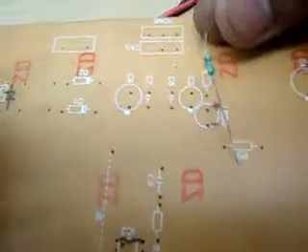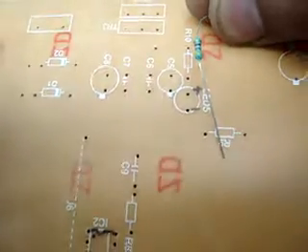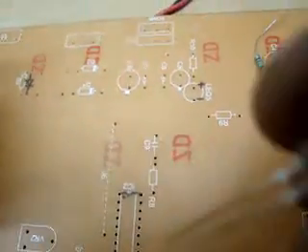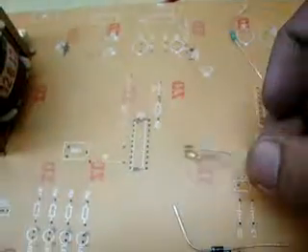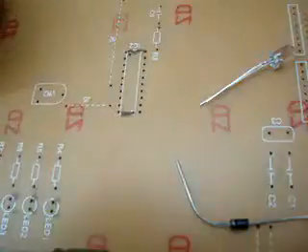After that we use a resistor R10, which is 470 ohm. The value of R10 is 470 ohm, and across it we use an LED, light emitting diode. The LED has two terminals, one is bigger and the second is smaller.